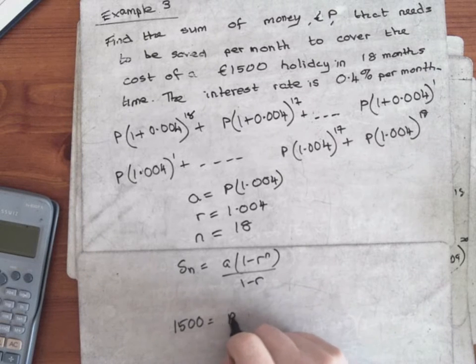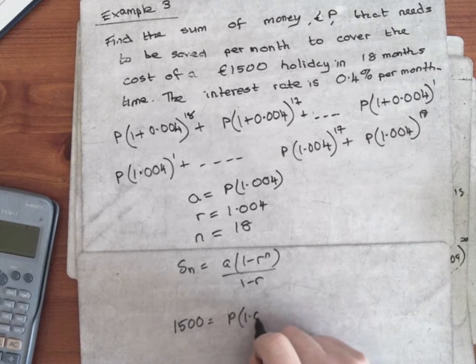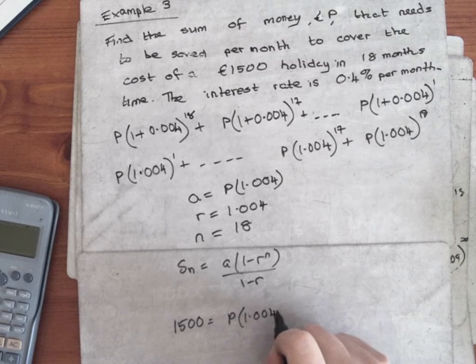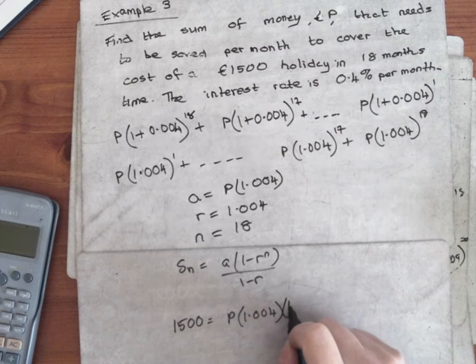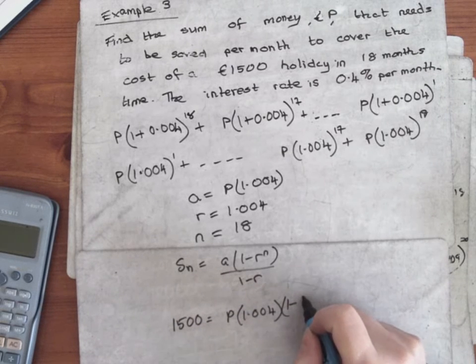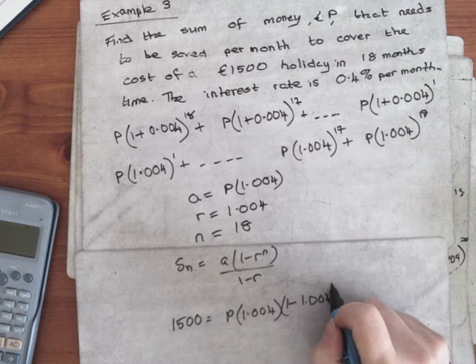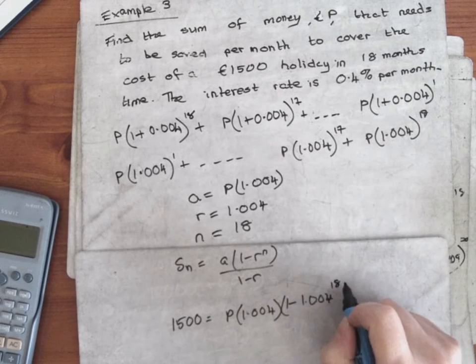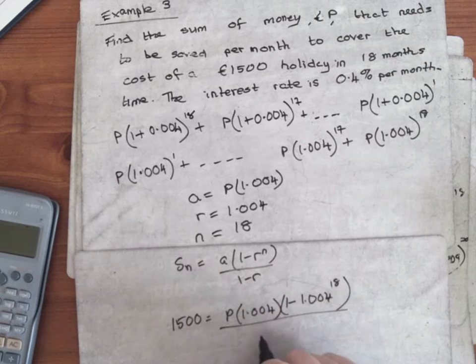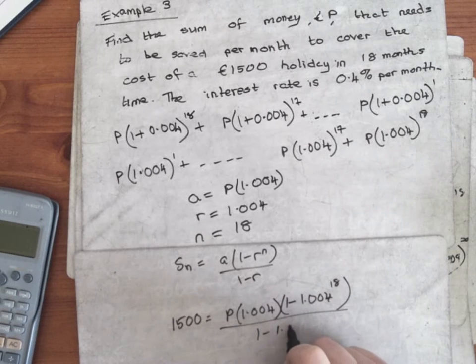The first term is P times 1.004. Then it's 1 minus 1.004 to the power of n, which is 18, all over 1 minus r, which is 1.004.